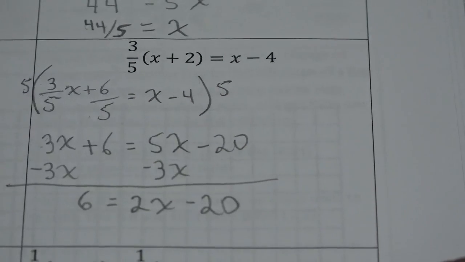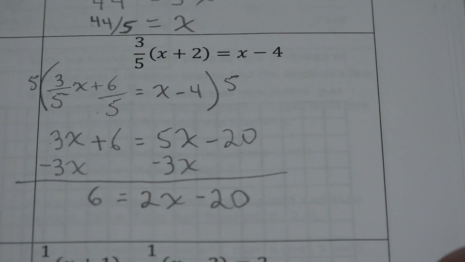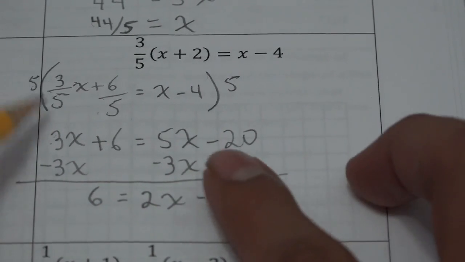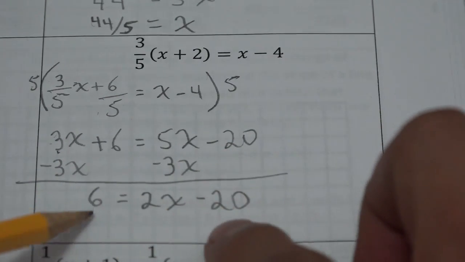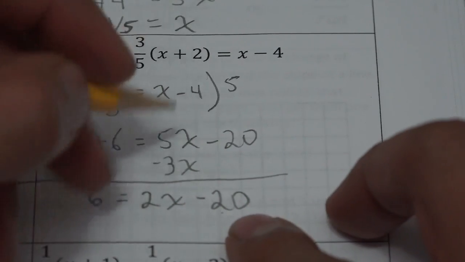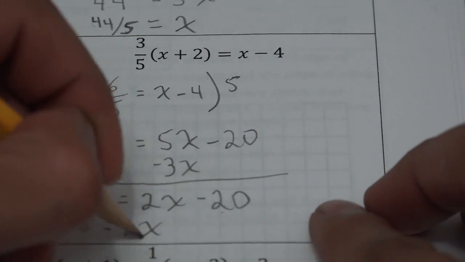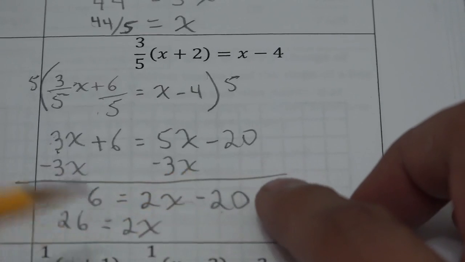Alright, so I'm running out of space. And remember what I said in geometry, it's not how much work we show, but how accurate the work that we show is. So I use the variables on both sides property here. And now I'm gonna use the additive inverse of -20, which is +20. So I'm gonna end up with 26 equaling 2x. Because by adding 20 here, I'm canceling it out.